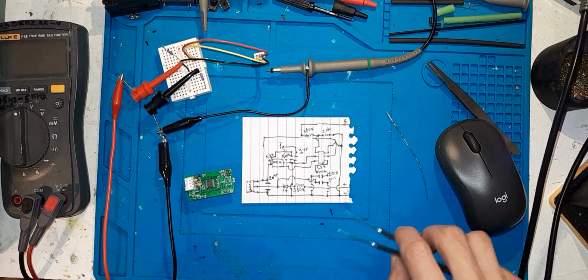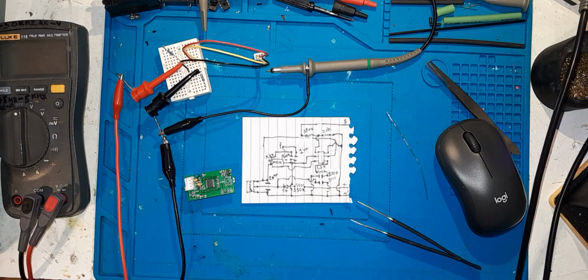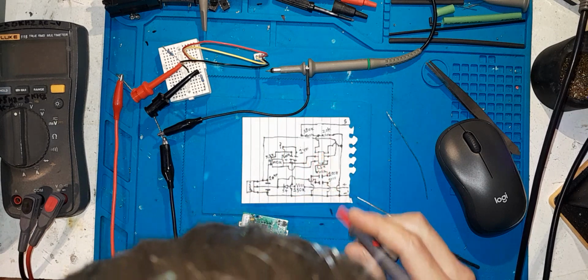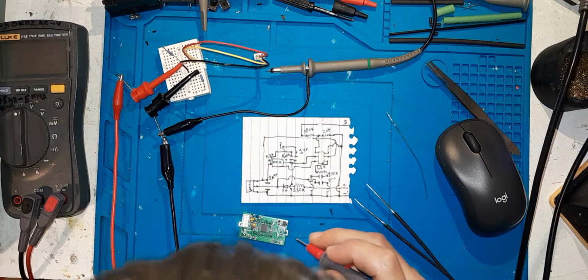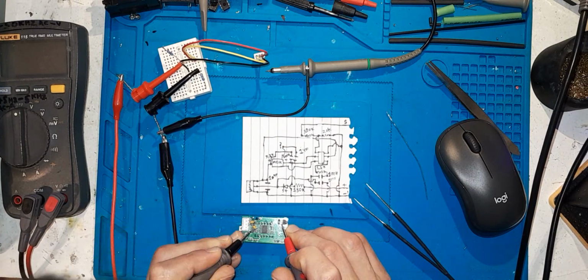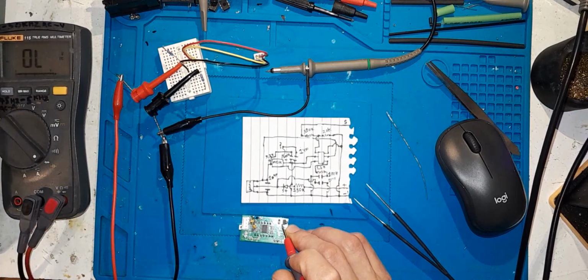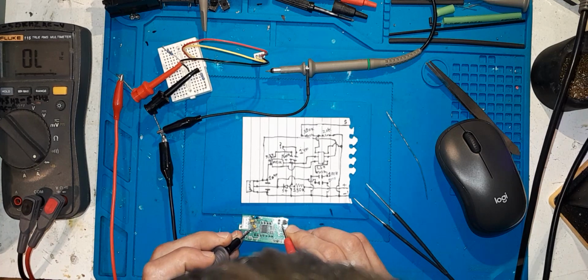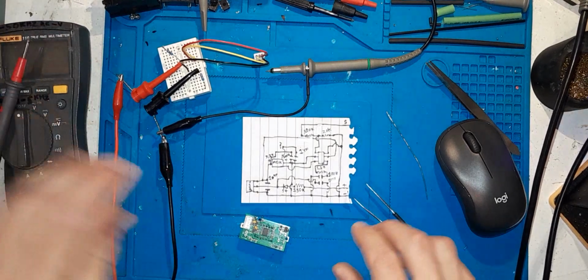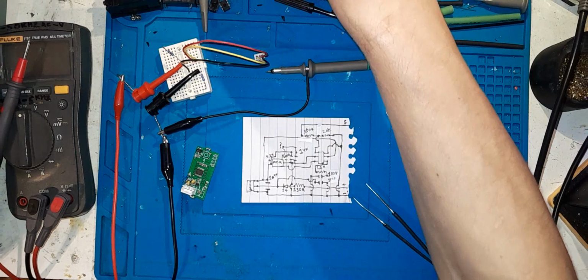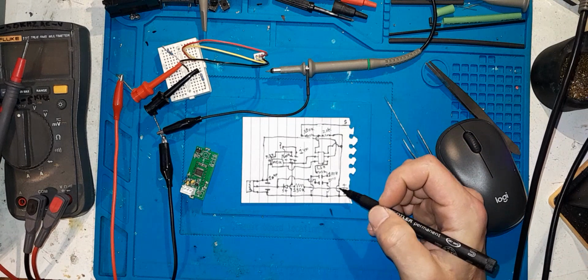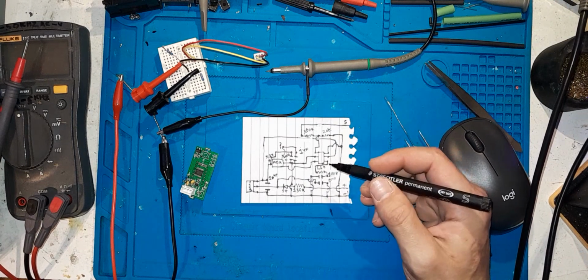Let me just double check. Make sure I haven't made a mistake here, that the output of that regulator does actually feed into this pin here on this device. Would help if I turned my meter on. Yeah, it does. Okay. Maybe there is an op amp then. So let's see. Do we have a negative feedback path?